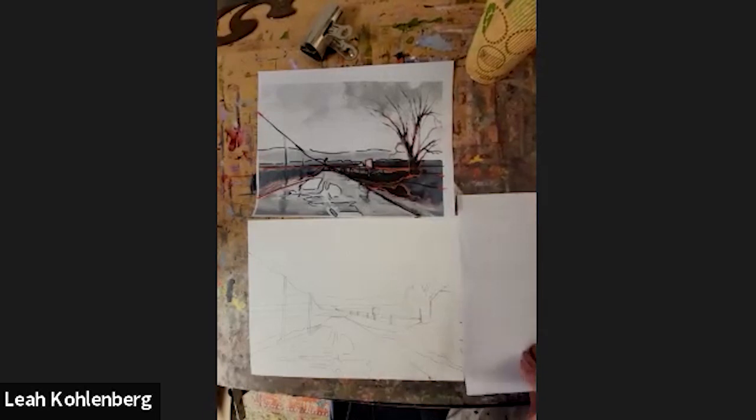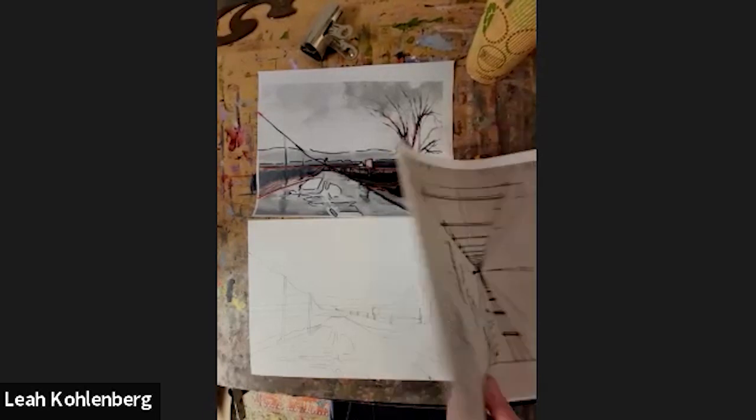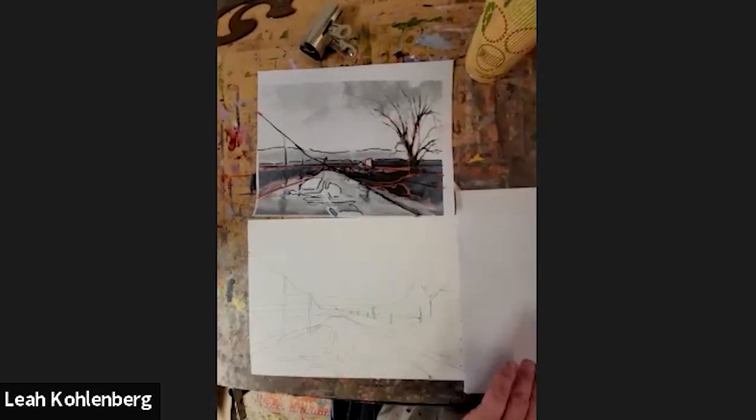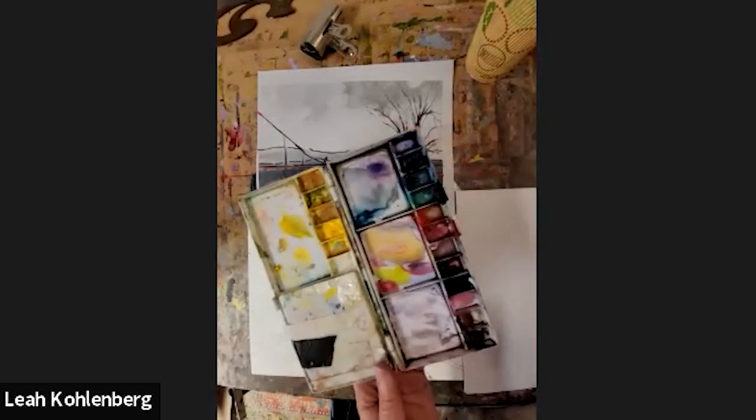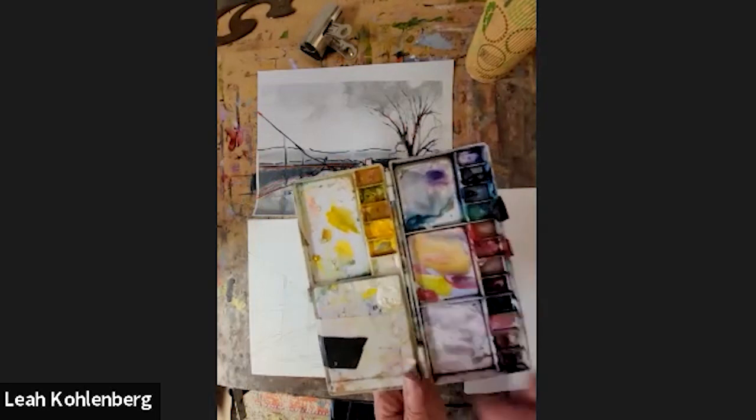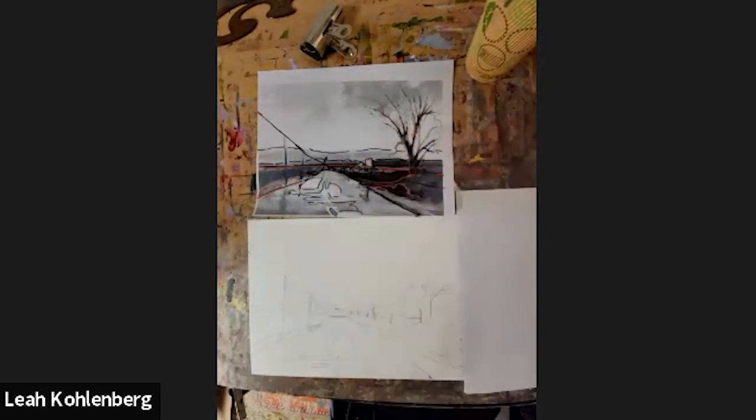I'm gonna use the paper that was on the other side for my testing paper. And I'm gonna clean this up because it's quite dirty right now. So I'm gonna go wash this out. If you have a palette that's a little bit dirty, this might be a good moment. Take some time and run a little water over it.